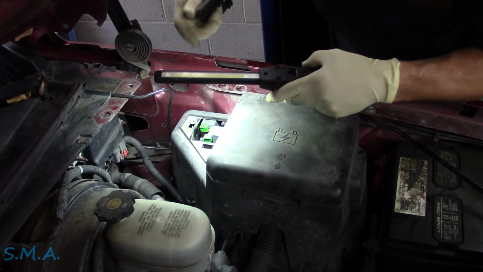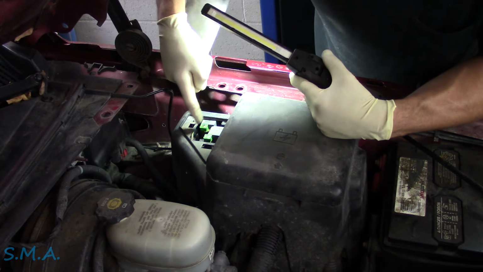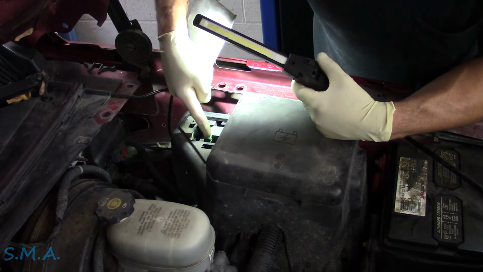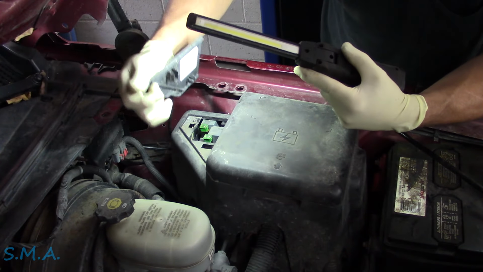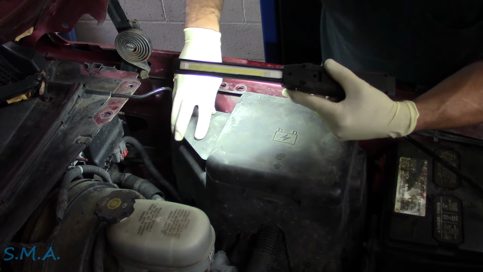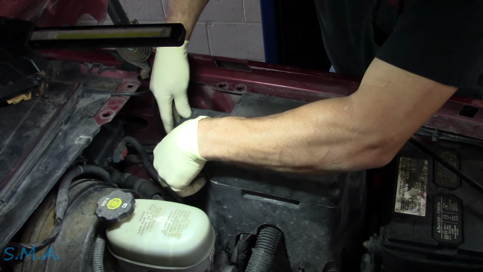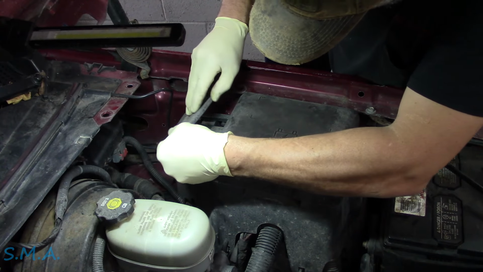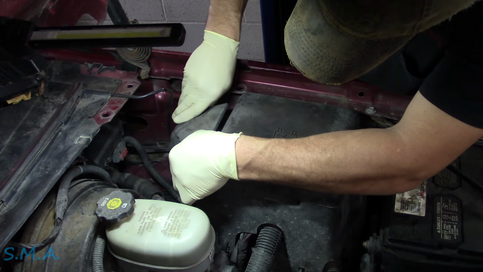This is kind of useless. It gives you access to only one relay and two of the fuses. Other than that, this whole thing has to come off. Kind of like it might have been an afterthought for GM here. If you can imagine that. It seems like they would have made it more convenient to get to.